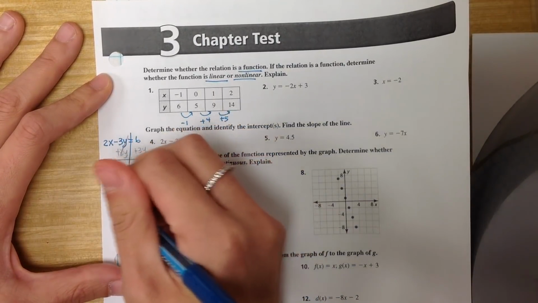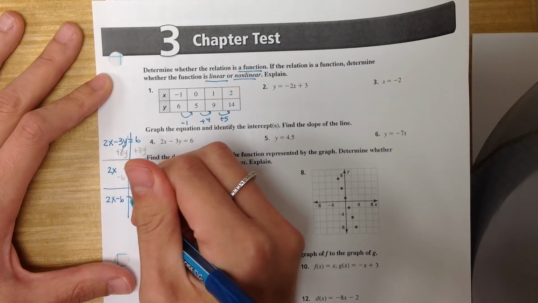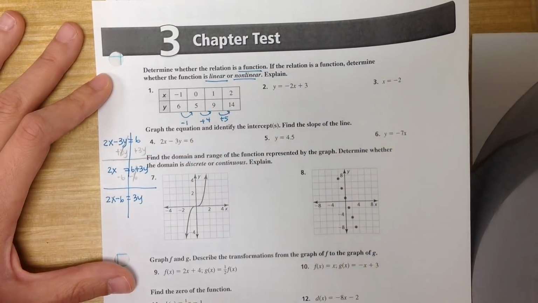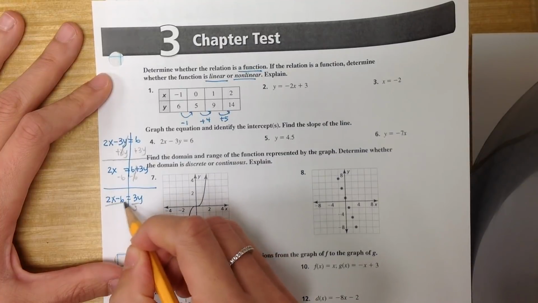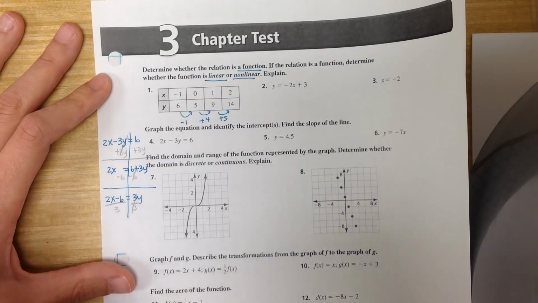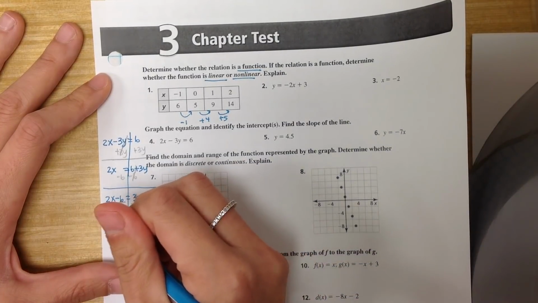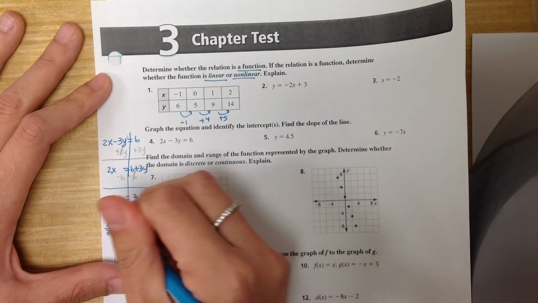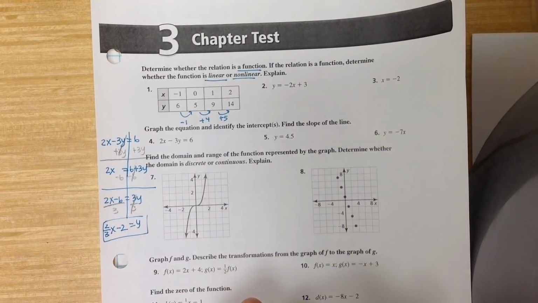So I have 2x minus 6 equals 3y. Then I'm going to divide both sides by 3. So I have y equals 2/3 x minus 2. Here's my equation. All right, so let's graph this.